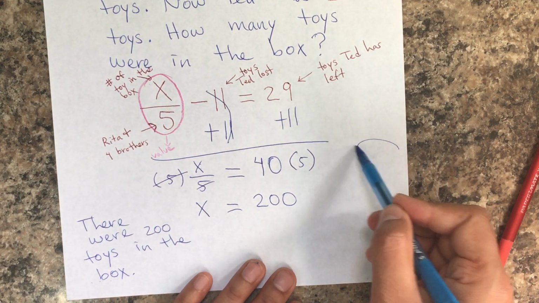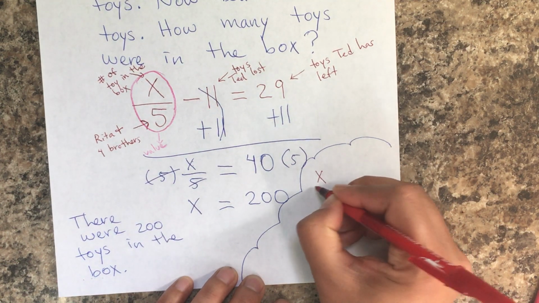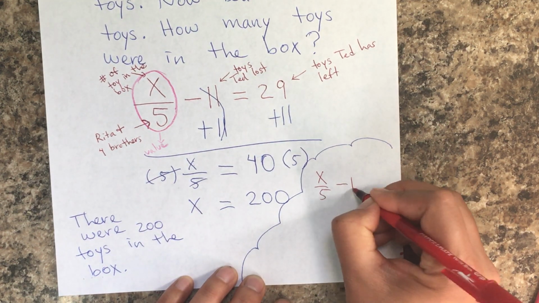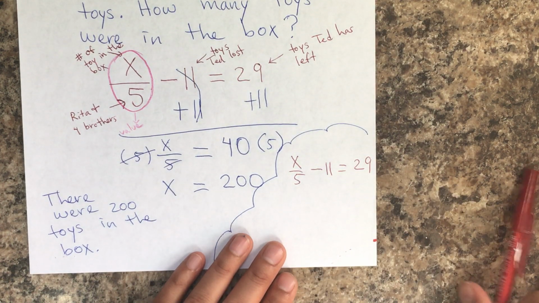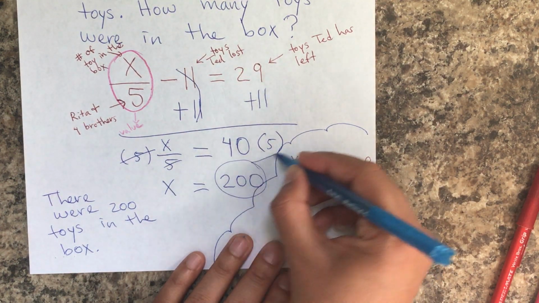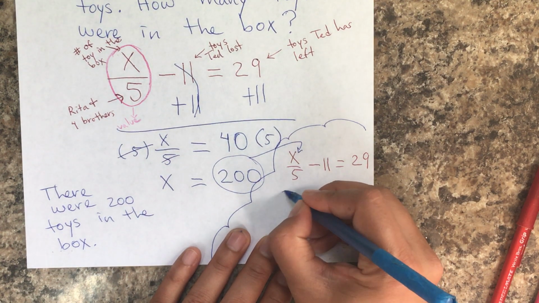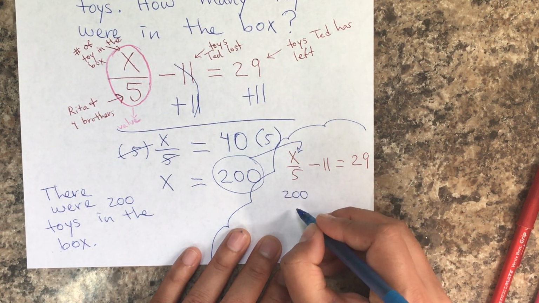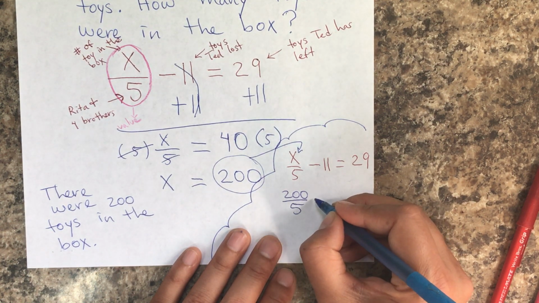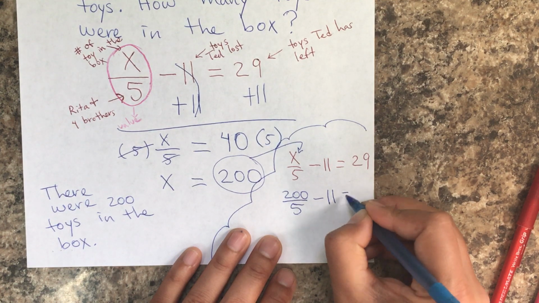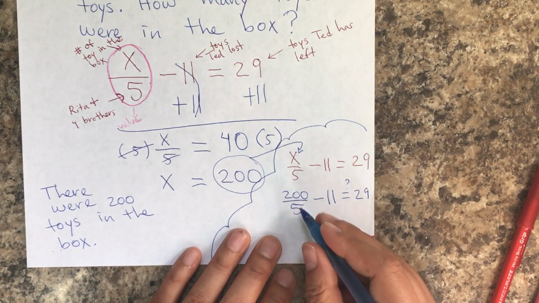Okay, so now let's do the check. X divided by 5 minus 11 is equal to 29. Let's see if it makes sense. We're going to replace the 200 in X. So we have 200 toys in the box divided by 5 people. And then Ted lost 11. Is it equal to 29?